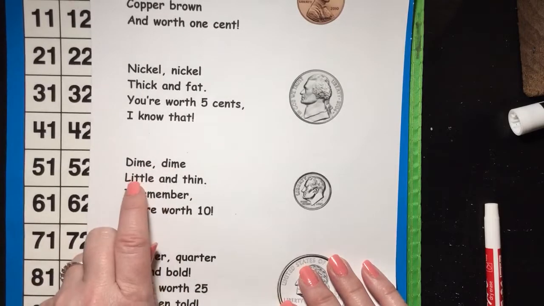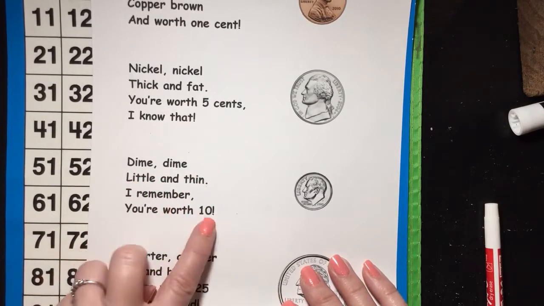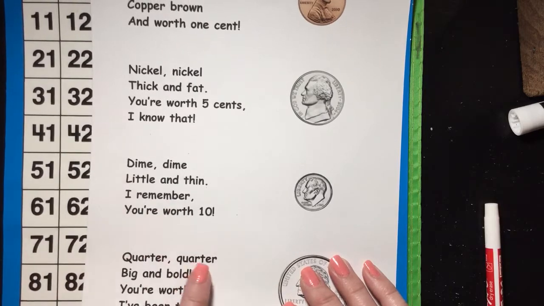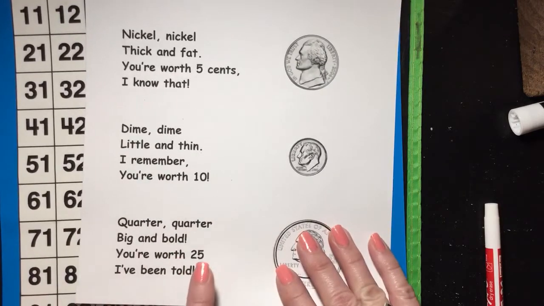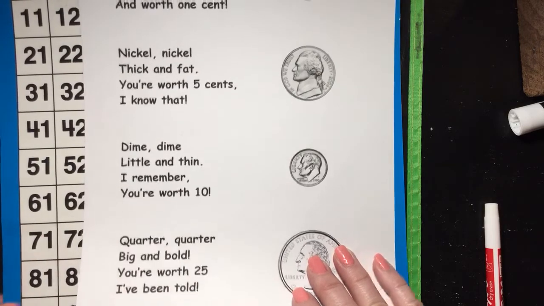Dime, dime, little and thin. I remember you're worth 10. Quarter, quarter, big and bold. You're worth 25, I've been told. Good. Now let's work with our coins.